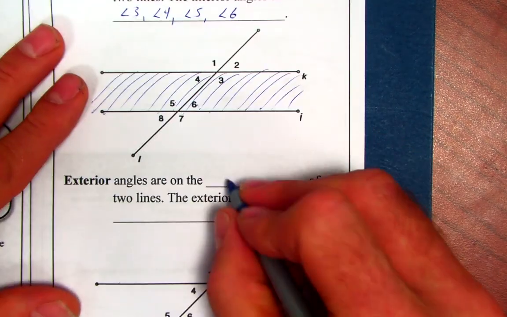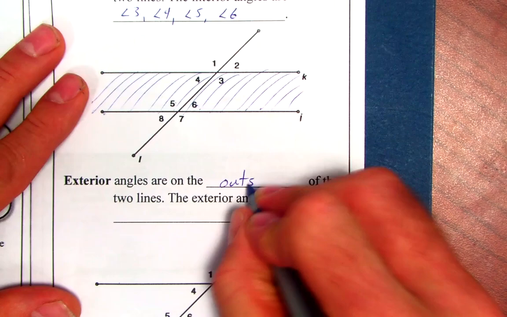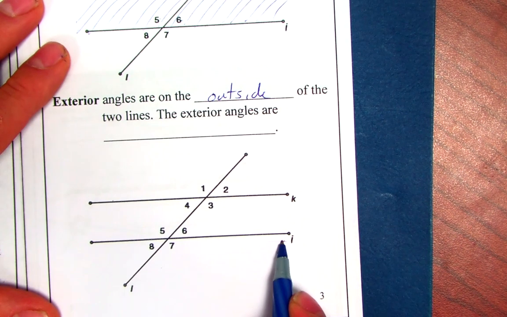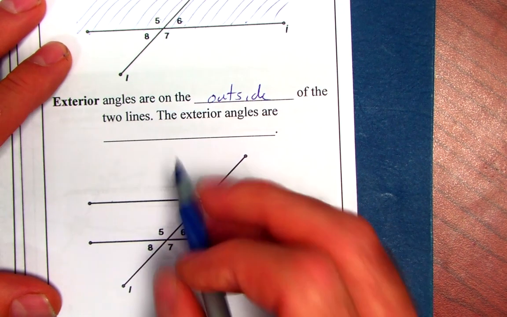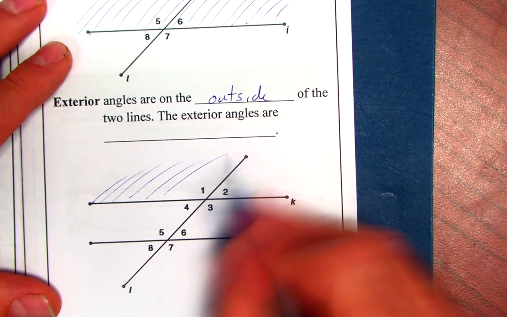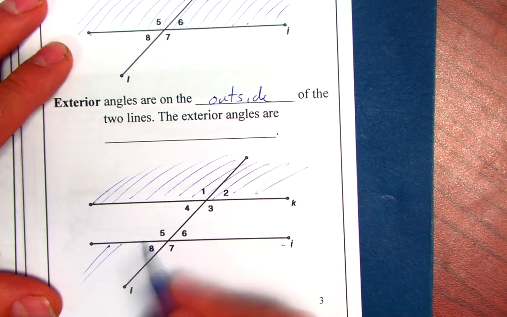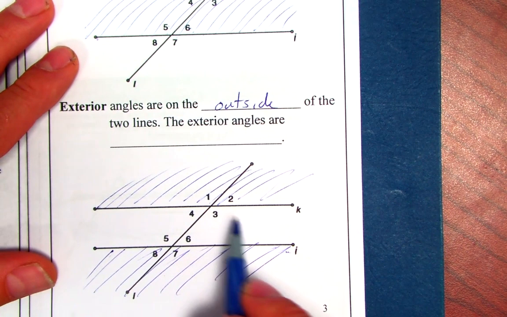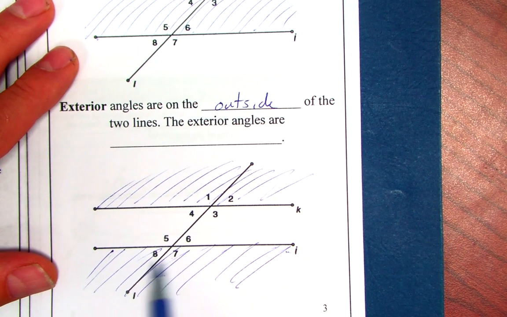Exterior angles are on the outside. So here's our two lines. And the exterior is on the outside of that, so that's this region and this region. So our angles that are on the outside are angles 1, 2, 7, and 8.